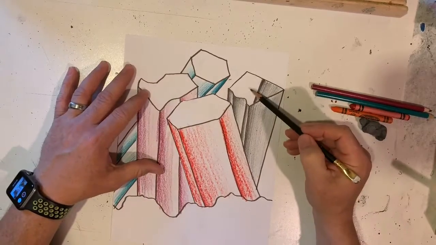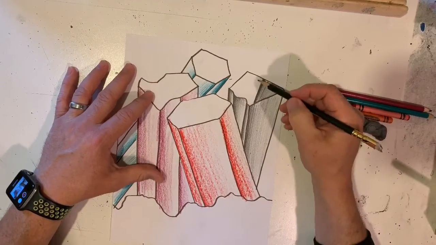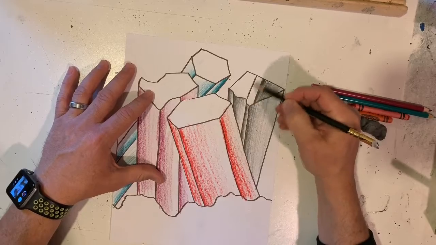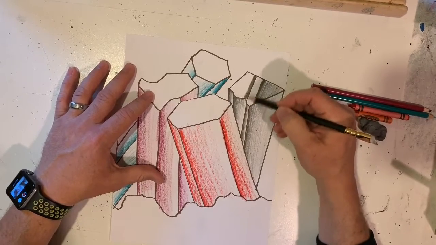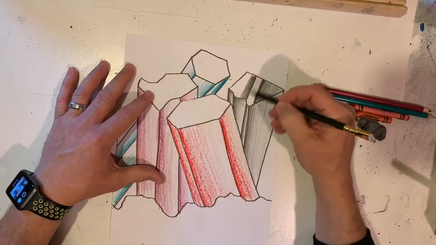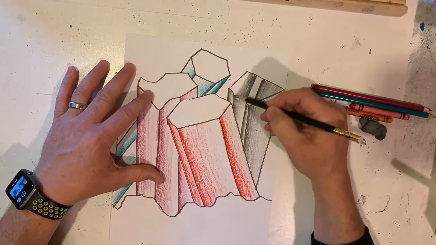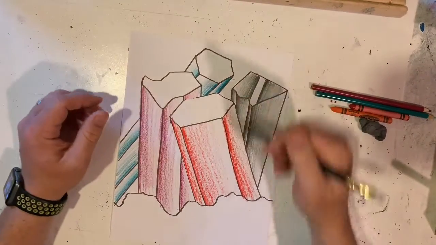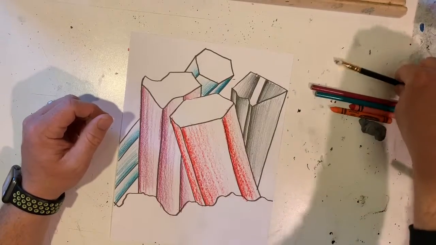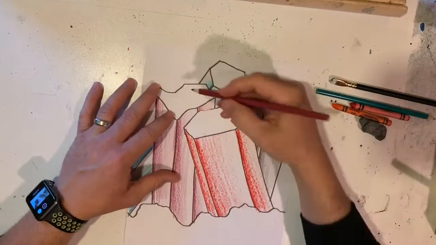But then over here on this side, I'm going to give some space in between, start off dark, but then I'm going to change the value going this direction. So hopefully what that does is it creates the illusion that there's a light reflecting off the top of this geode. I'm going to do the same thing over here.